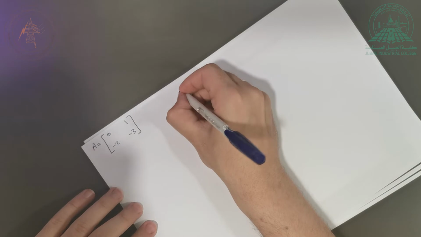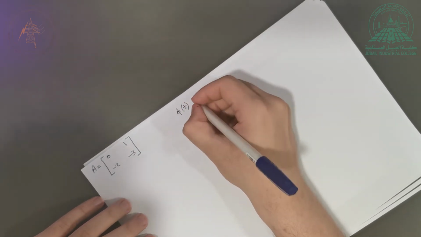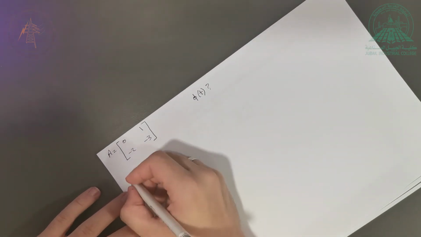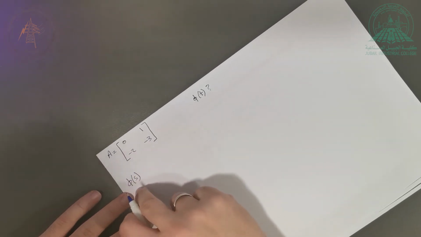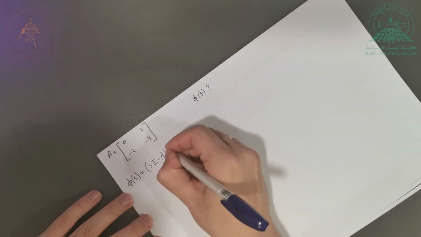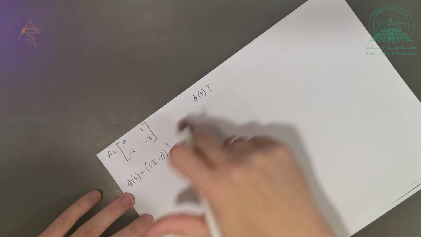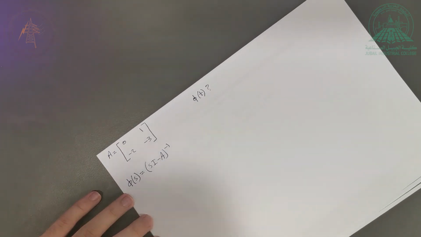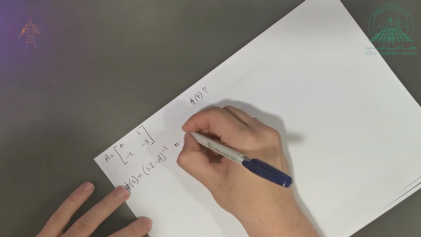So our goal is to find the state transition matrix in the time domain. So first we are going to get phi of s. Phi of s is equal to si minus A inverse. By getting phi of s, I just apply the inverse Laplace transform and I get phi of t. So what is the value of this expression that I have here?